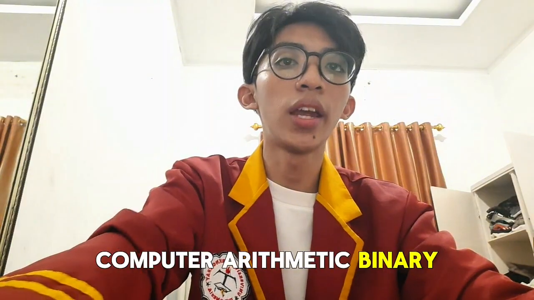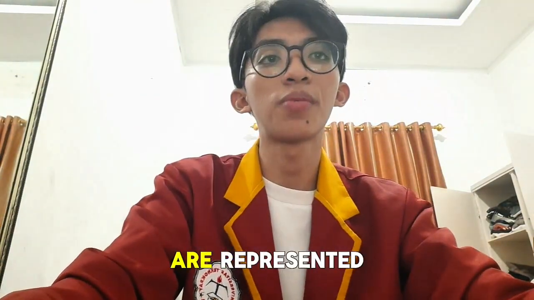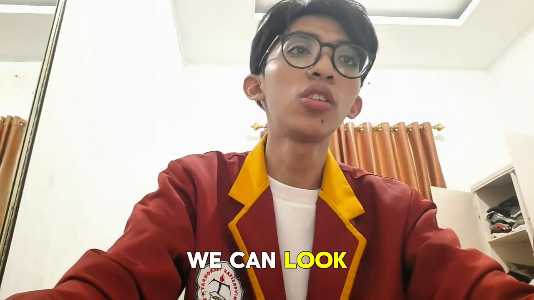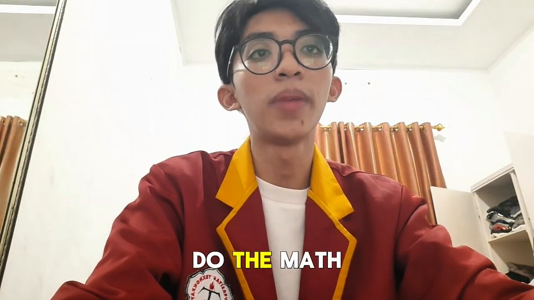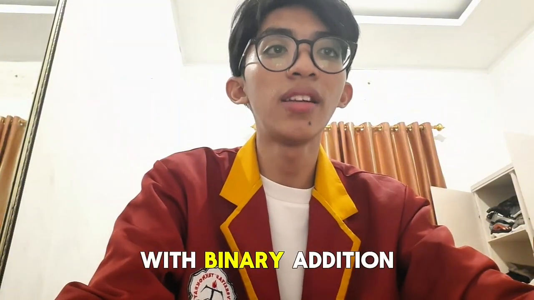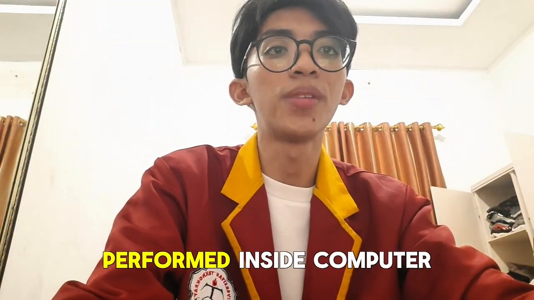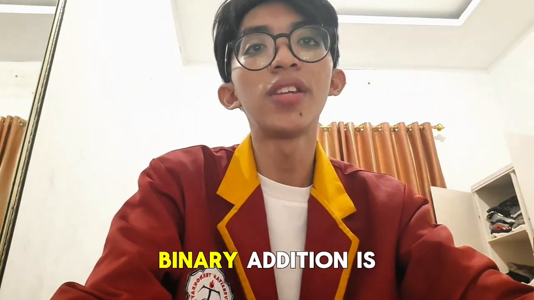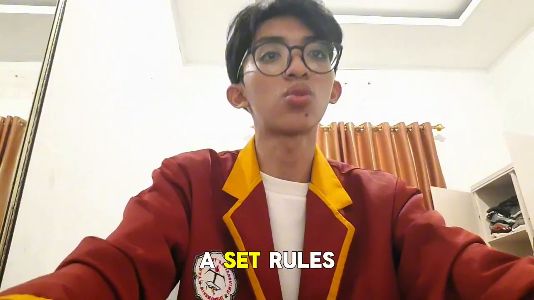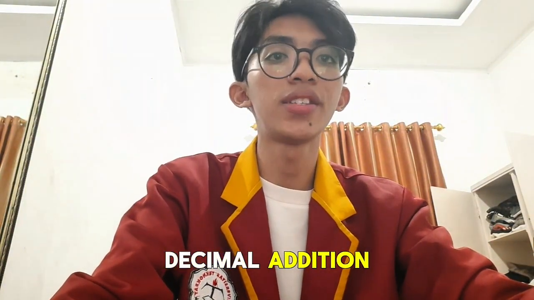Okay, next, computer arithmetic: binary addition. Now that we understand how numbers are represented, we can look at the core of computer arithmetic, how computers actually do math. Let us begin with binary addition, which is the most fundamental operation performed inside a computer's central processing unit. The beauty of binary addition is that it follows a set of rules. They are incredibly simple compared to decimal addition.